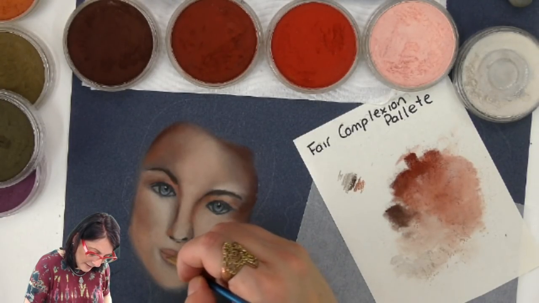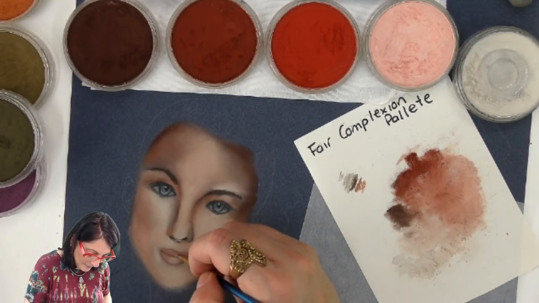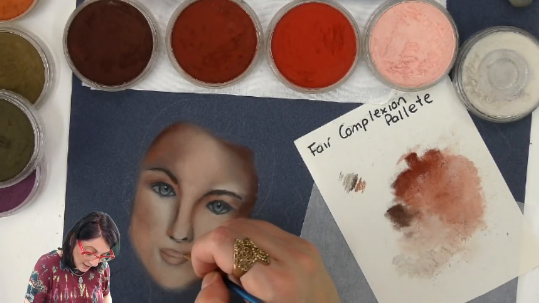Okay. It's going to take me a while to get the lips right, but you're getting the gist. As you can see, I'm just using, again, the skin tones.